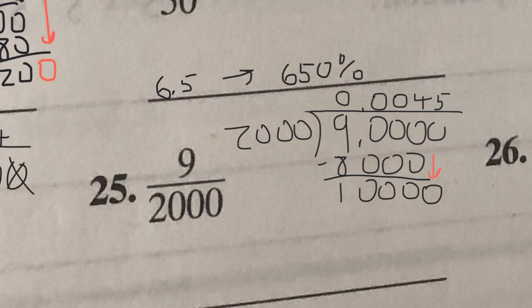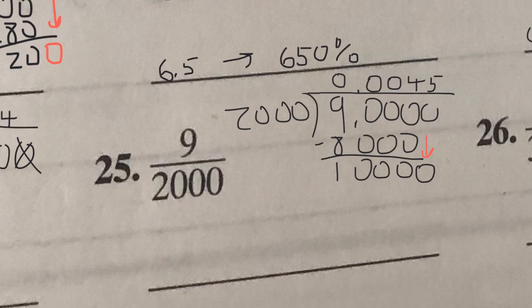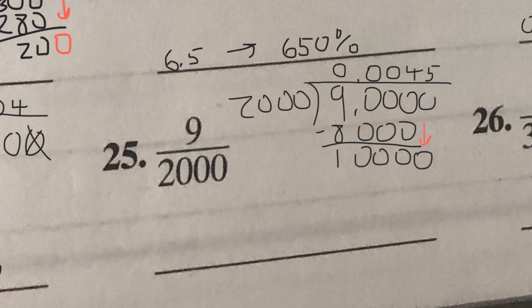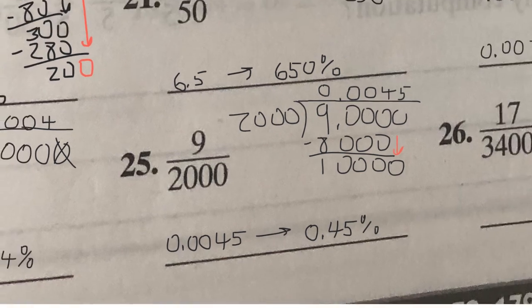So we are actually done, and done with that part at least. So we have 0.0045, and to turn that into a percentage, we move the decimal over twice to the right. So that's going to be 0.45%.